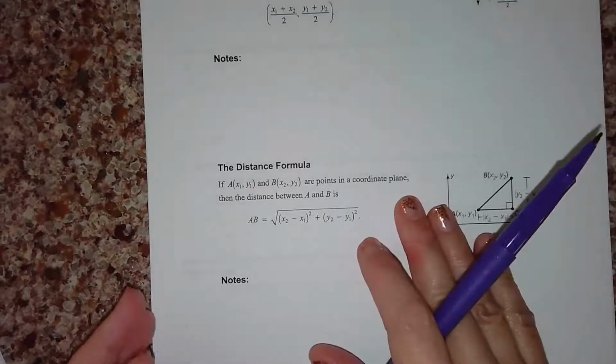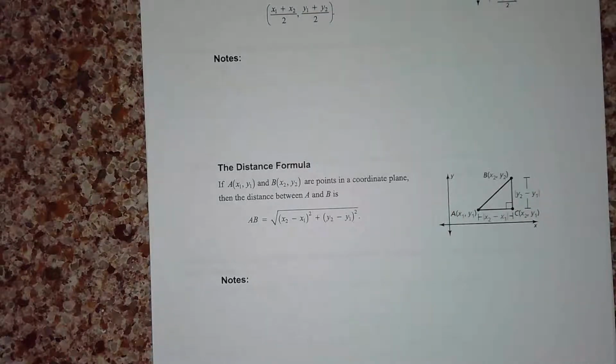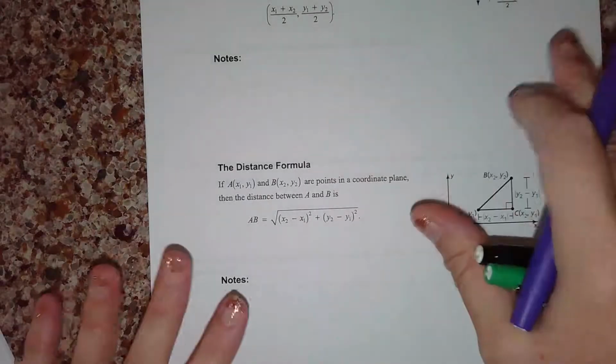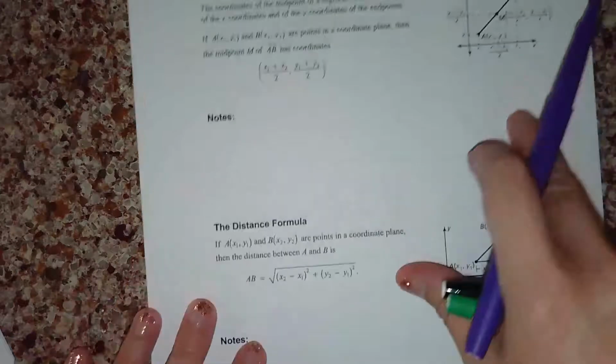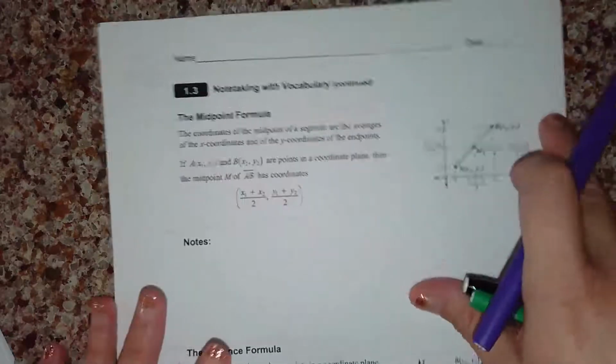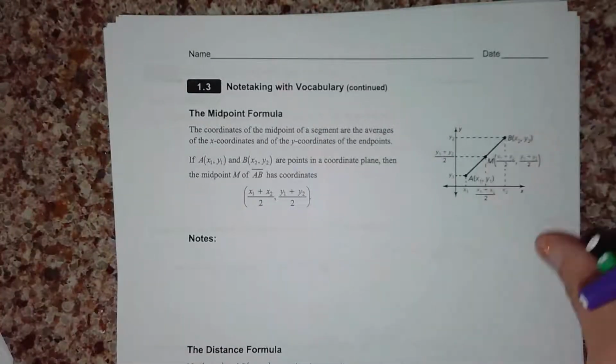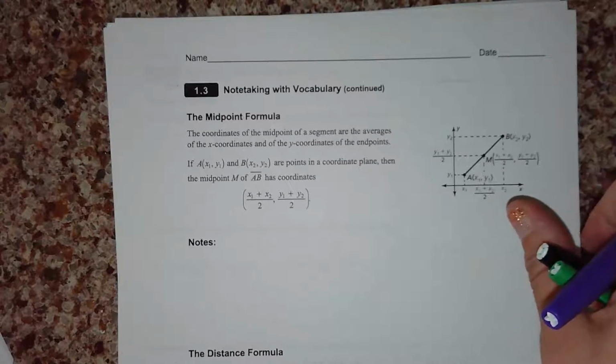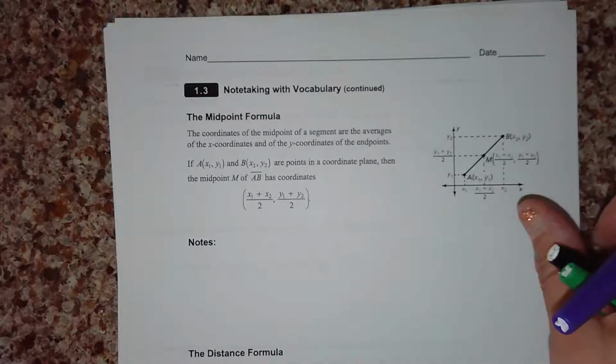Okay, midpoint formula. So if you haven't done the investigation for midpoint, the one we did in class, you want to stop, and we want to do that. You want to do that investigation before you do these notes. Okay, so the midpoint formula.